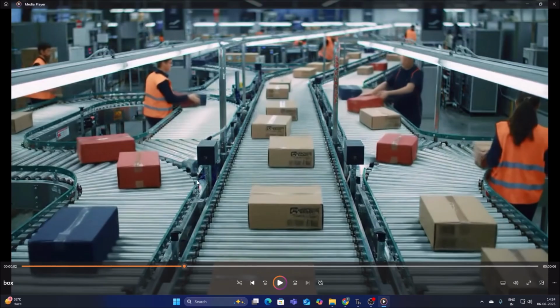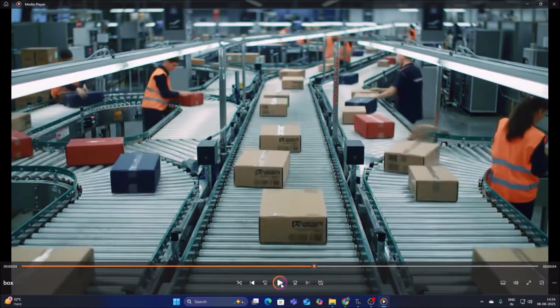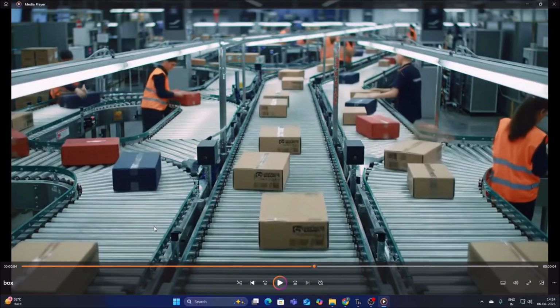First we will create our own model which detects all these boxes, and then with the help of this horizontal line, we will create a counter. Simple. So first we will create our own custom object detection model.